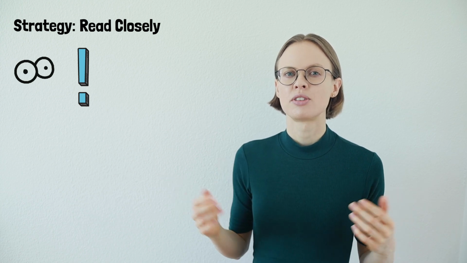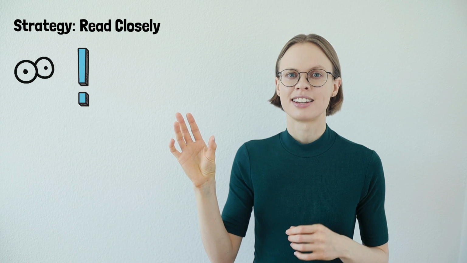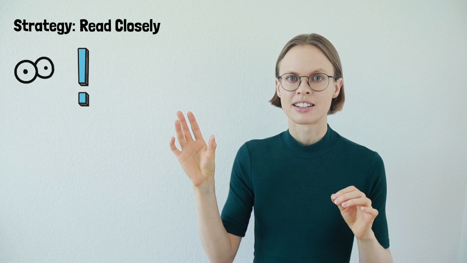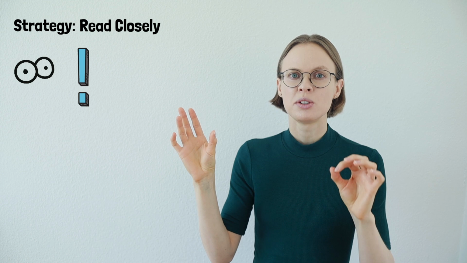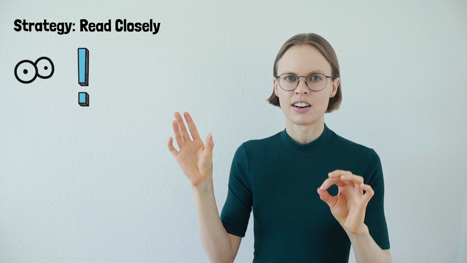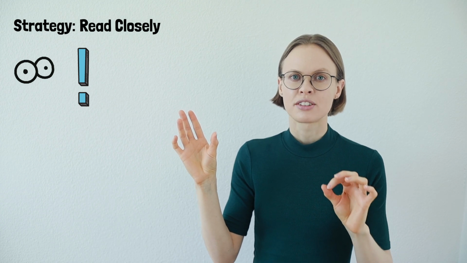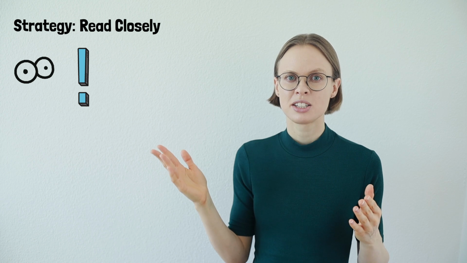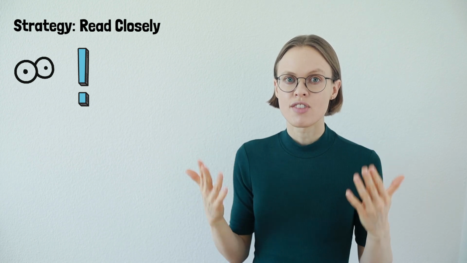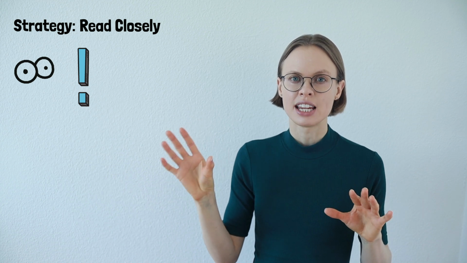Usually some of the wrong answers seem to express the information given in the sentence, in the passage, but they don't do it because the meaning is changed very slightly. And this is not obvious at first sight. So you need to read the answer choices very closely in order to find out whether the meaning is changed in some way.